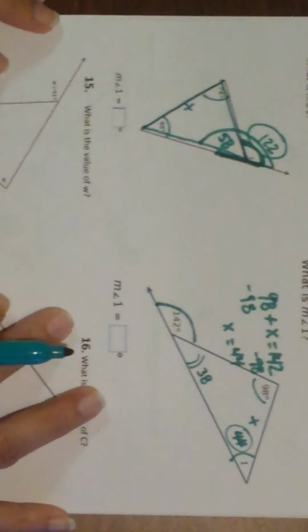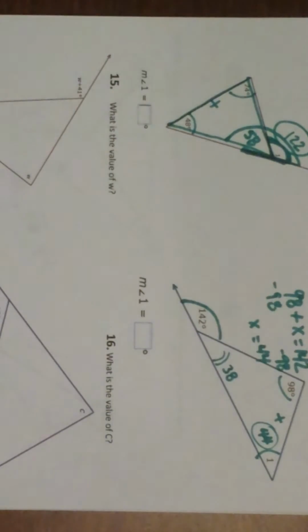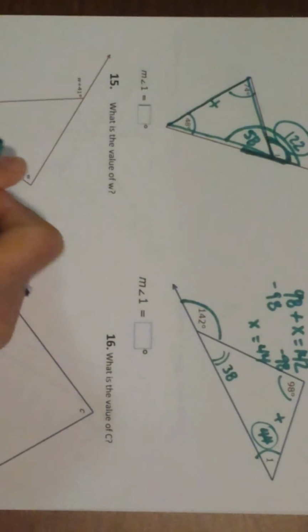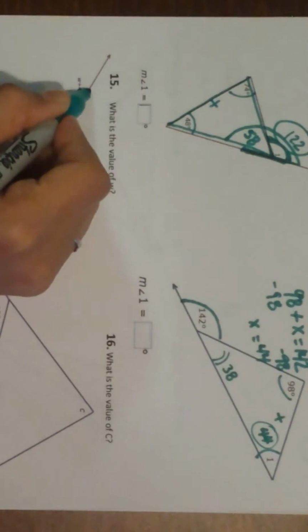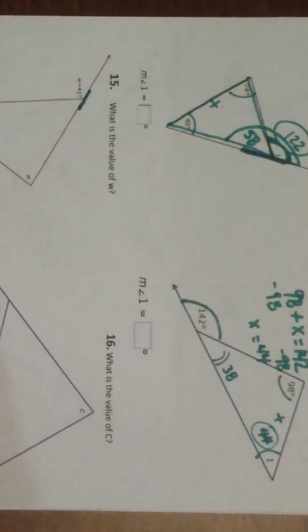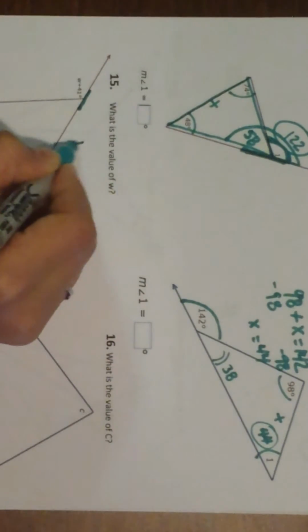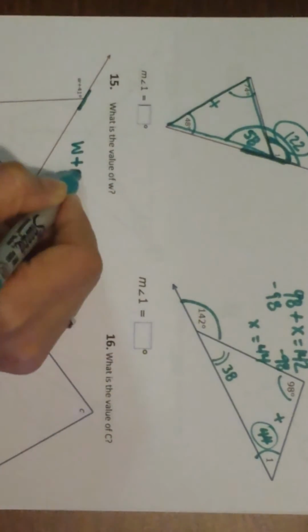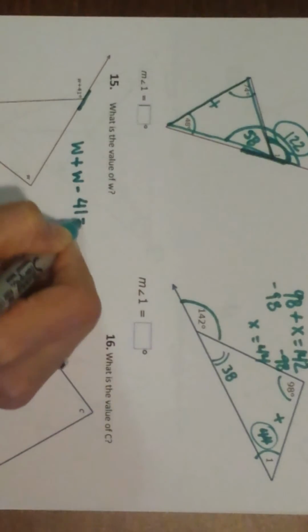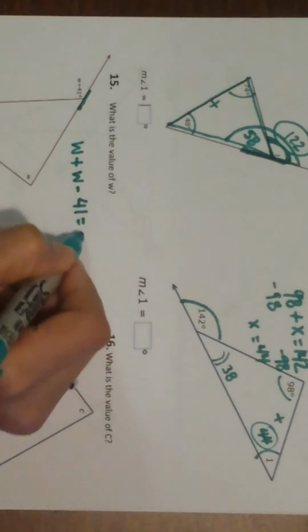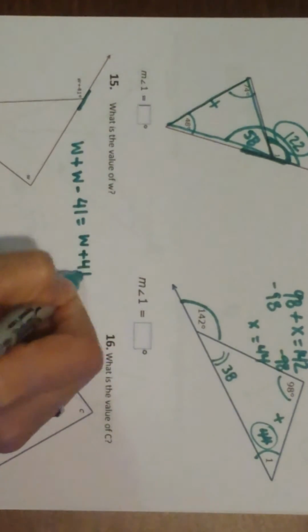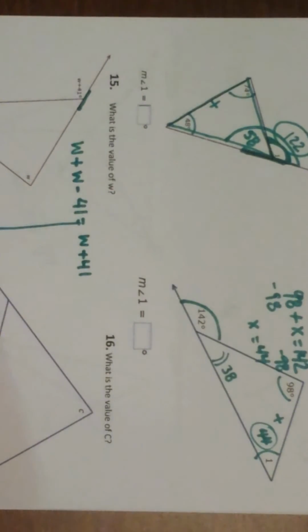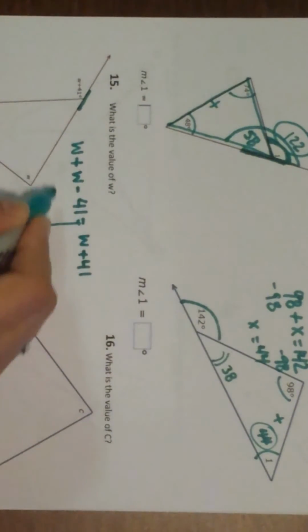All right, number 15, what's the value of W? The only difference here is, of course, now instead of having numbers, you have variables, but the concept is the same. If you add the two that are not in the same line as that one, you're going to get that one at the end. So W plus W minus 41 equals, so this plus this equals this on the end, W plus 41. Go ahead and solve the equation. That's 2W.